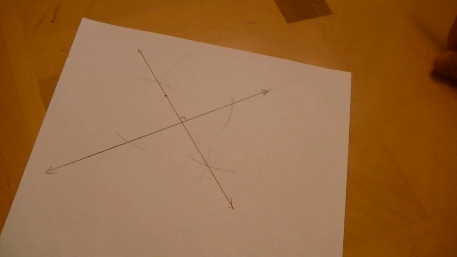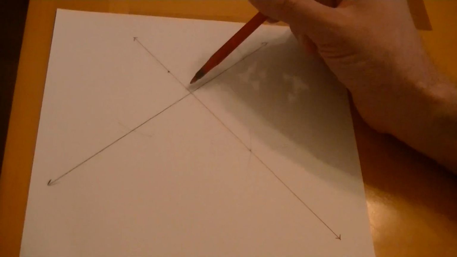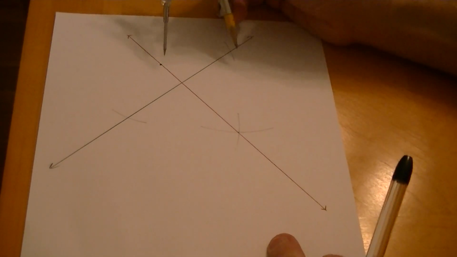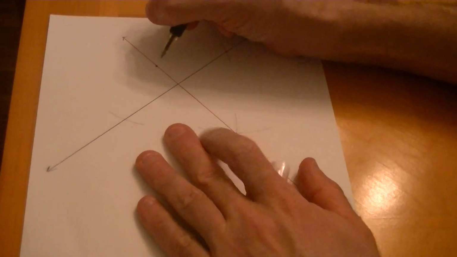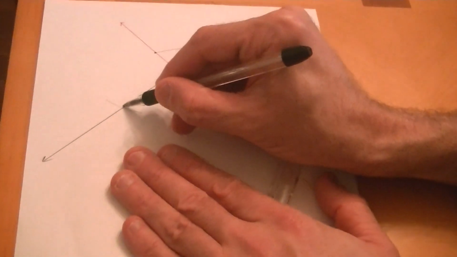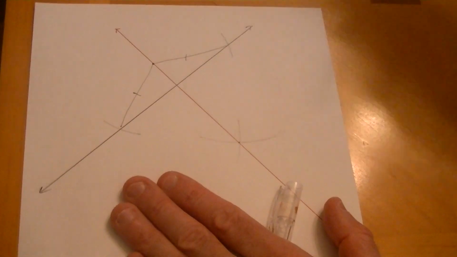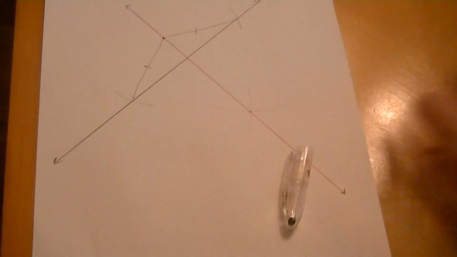A quick thing about what's going on there and why it works. This is the final answer. I'm going to leave that there. I did it earlier, and I want to show you how we know that's actually a right angle there. Remember, we started with the needle on that point, and we made 2 arcs. So this segment and this segment are going to be congruent because they were both made with the compass at a fixed setting. So I know those are congruent.